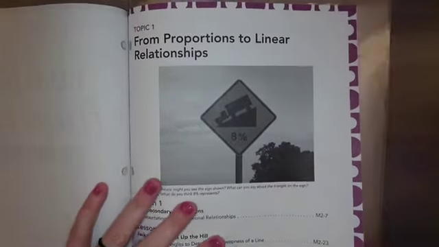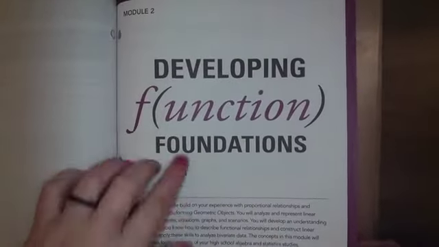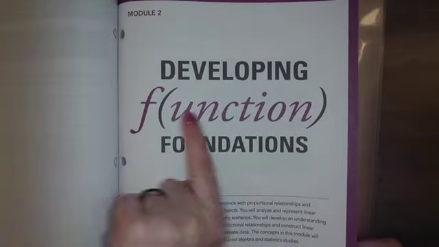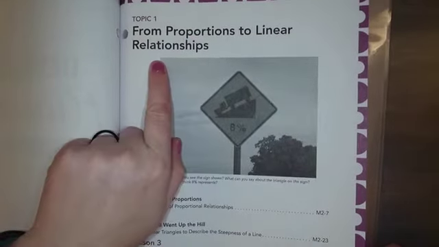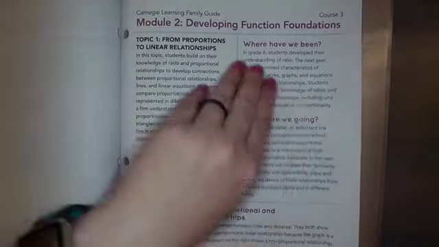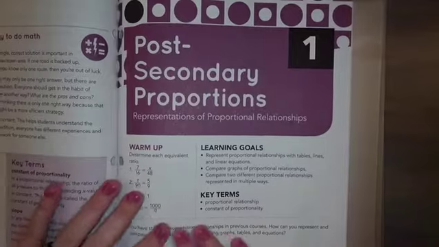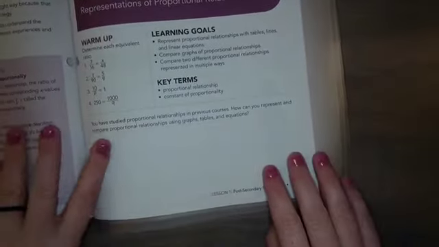Starting a new module. The module is Module 2, and it's called Developing Functions Foundation. We will learn what that word means later. We are in Topic 1, which is moving from proportions to linear relationships. Again, this is your overview, talking about the module and the topic. And then we're in Lesson 1 on page M27.